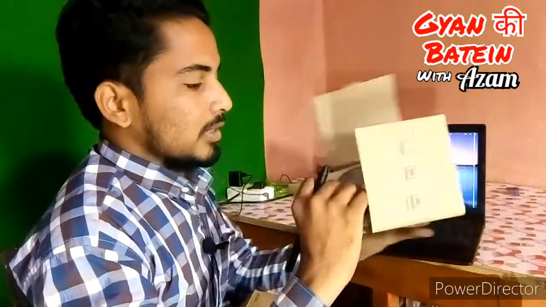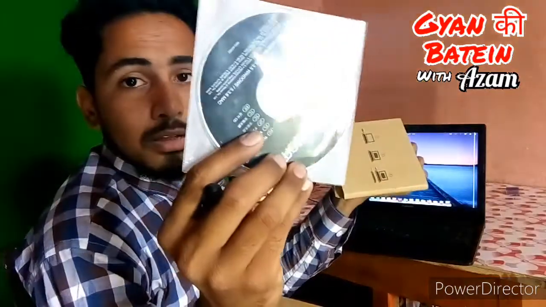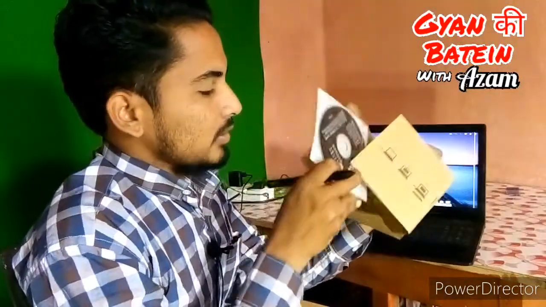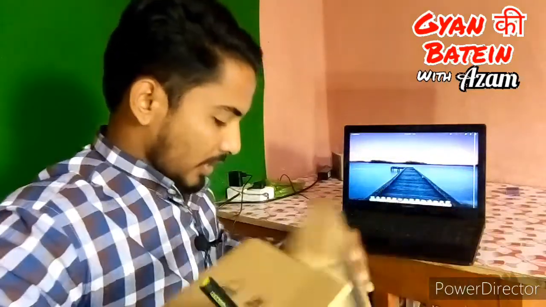If you have a Windows operating system, then you have to run this CD that is provided by Wacom, and after that you can install the driver so that you can use this Wacom tablet. But on Linux, you do not need to install any kind of driver, as Linux already has the driver needed to run it. So you can use it now.